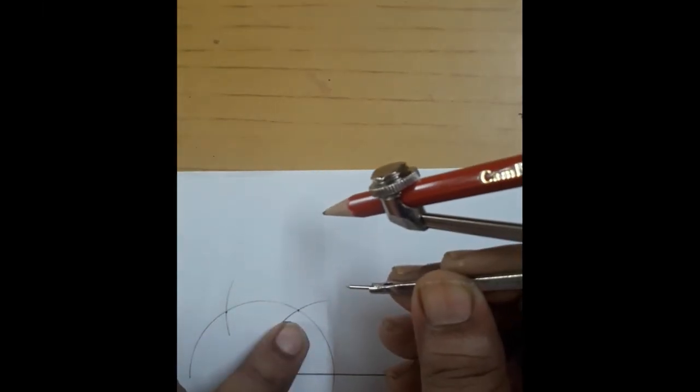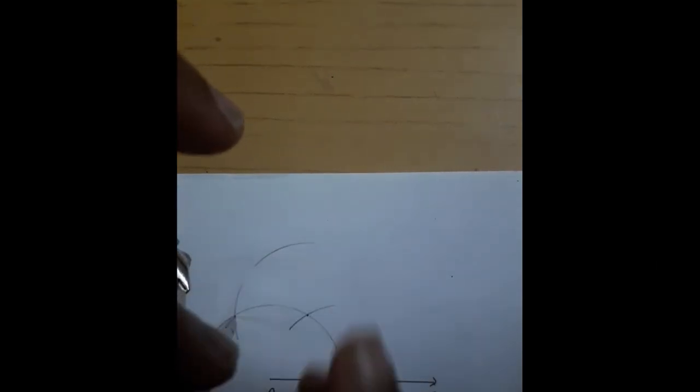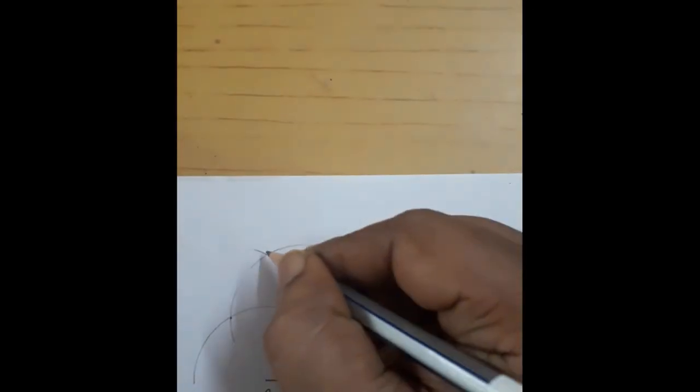I make this as my new center, and I construct another arc here, and I use this as my other center, and I construct another arc in such a way that it intersects or cuts the arc that I've just made, and I get the two arcs to intersect each other and mark the point at which they meet, like this.